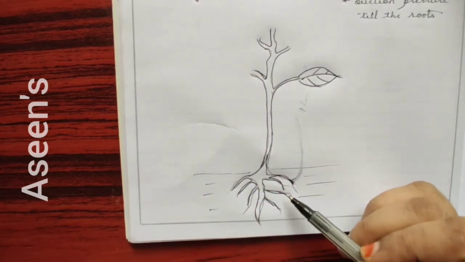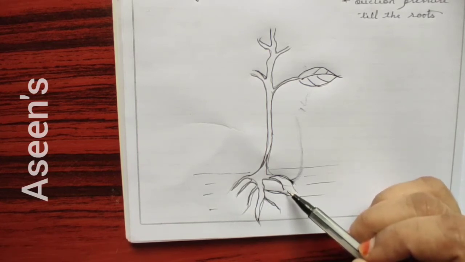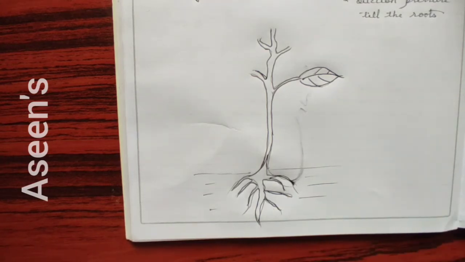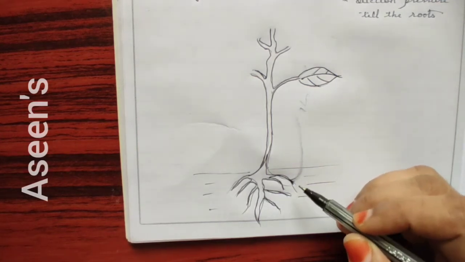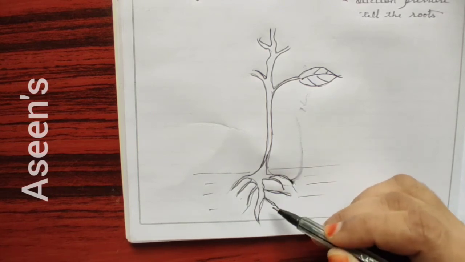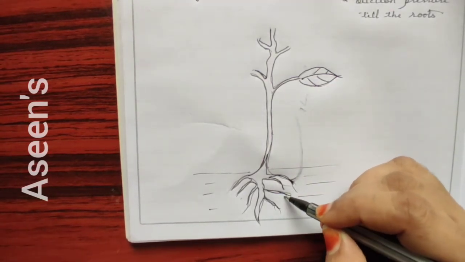So what these cells do is they absorb the ions present in the soil. We have so many ions in the soil, especially sodium ions, potassium ions, chloride ions. We have so much salt present in the soil, in the form of ions most of the time because of the presence of water. So these cells which are in contact with the soil absorb these ions. They actually attract and take up these ions.